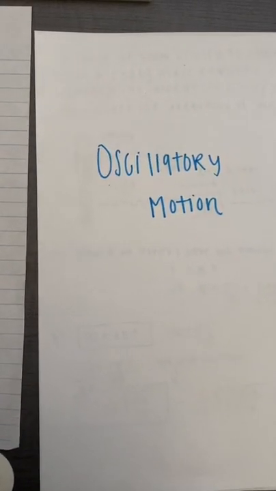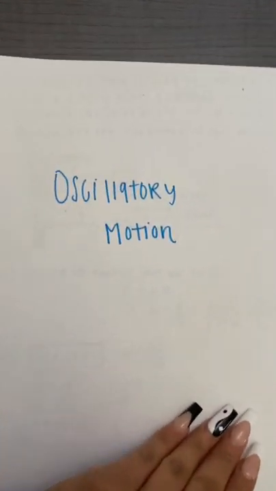I chose these two problems because I feel like these problems will give you a good understanding of all the formulas needed to solve problems involving oscillatory motion.